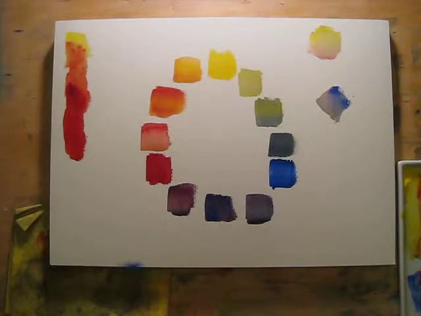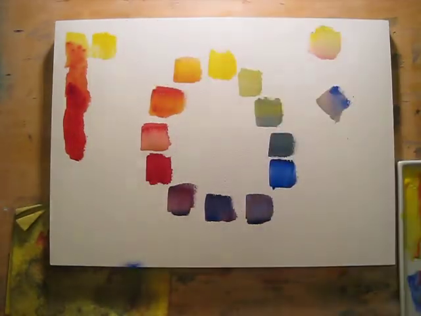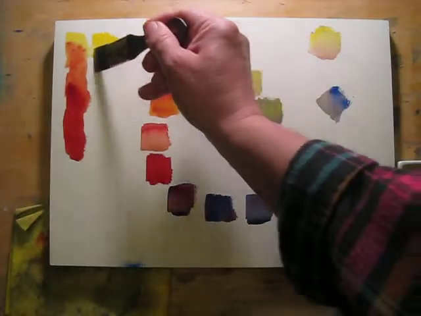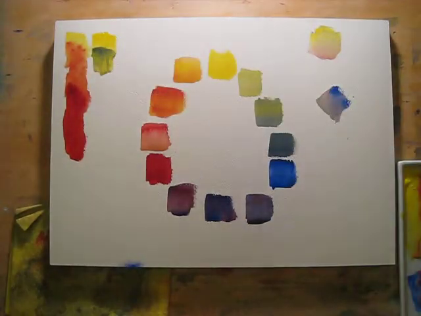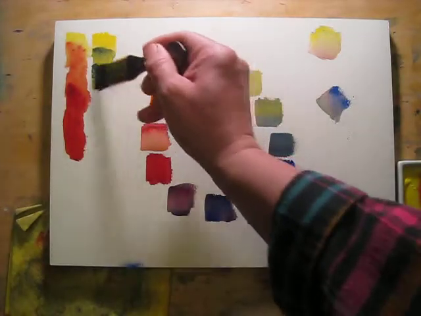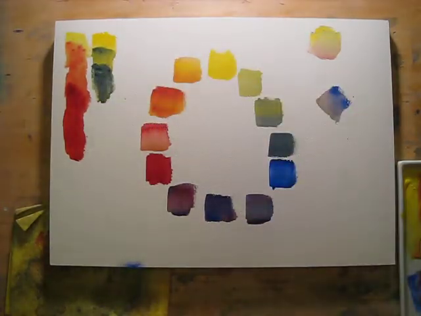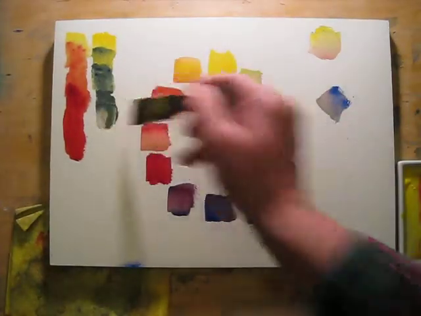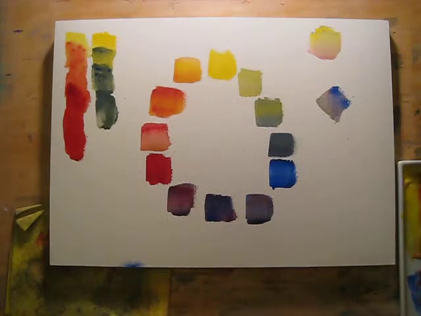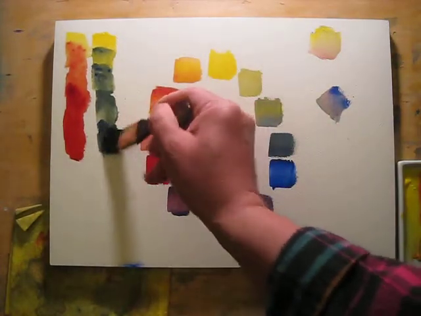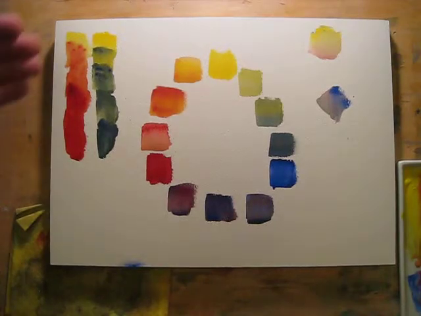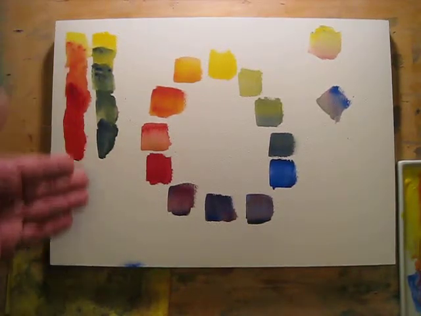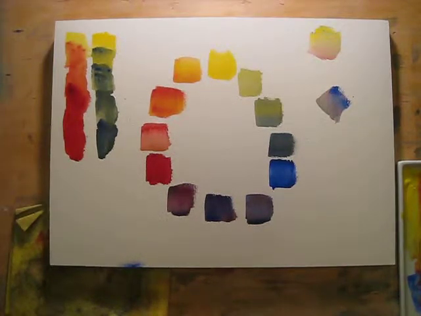Or we can take yellow again, and this time we can add some green. You notice that it gets darker as we come down.